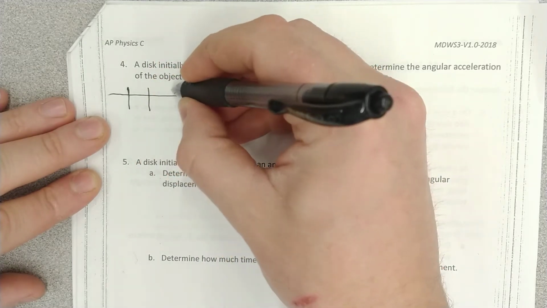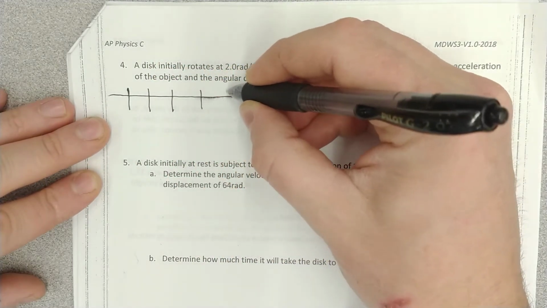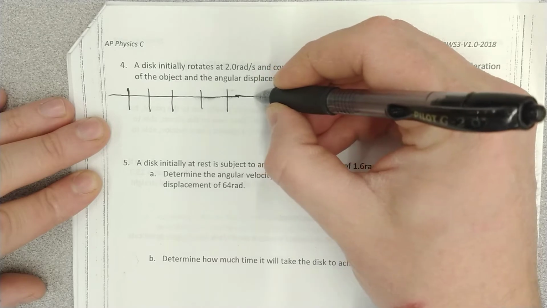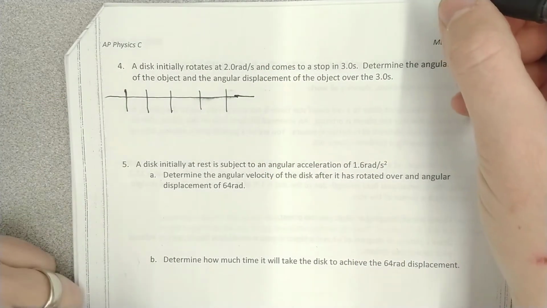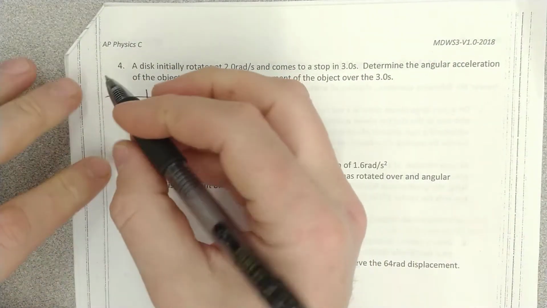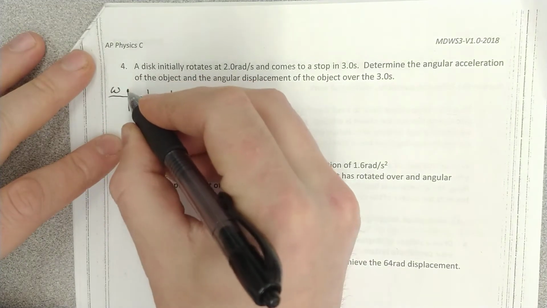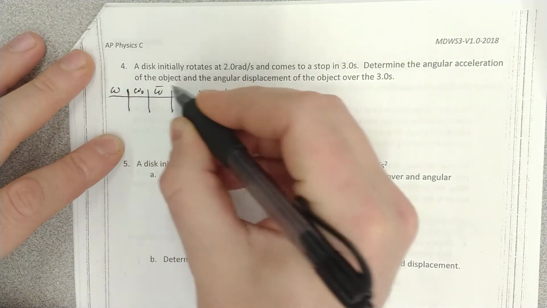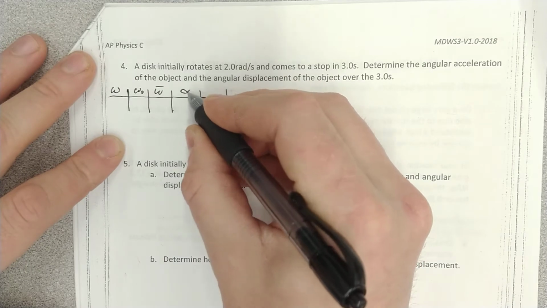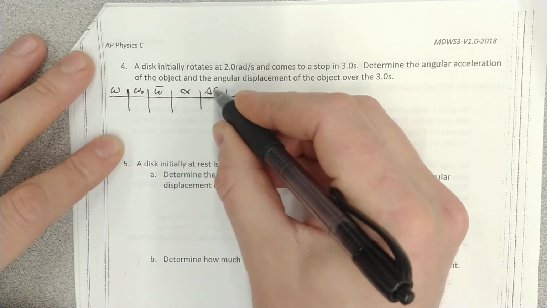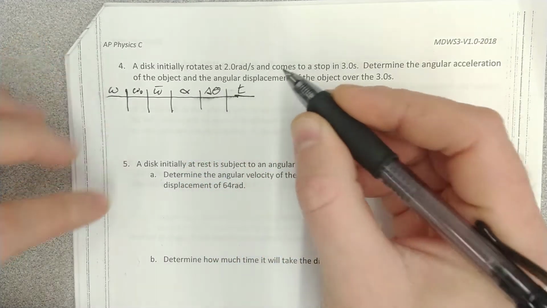when you are first starting these kinematic problems with rotational motion, omega is velocity, so omega naught, omega average. Acceleration is alpha. Displacement is theta or delta theta, and time is still just regular time.